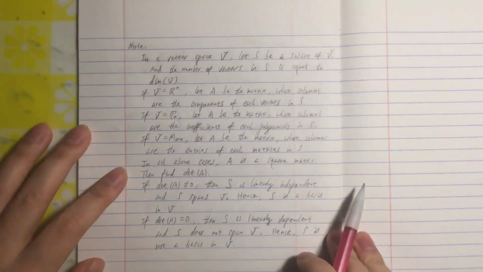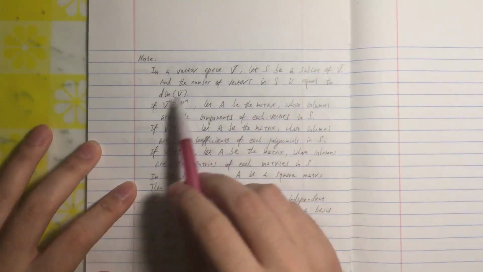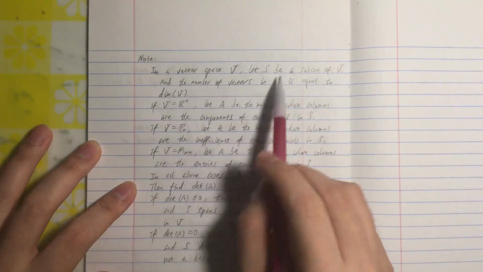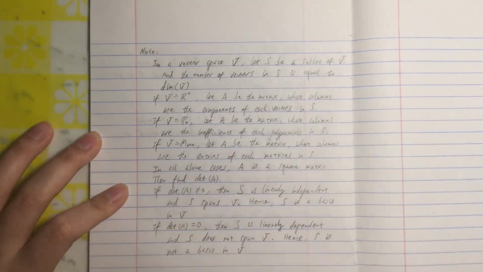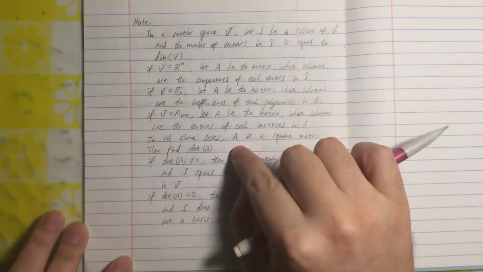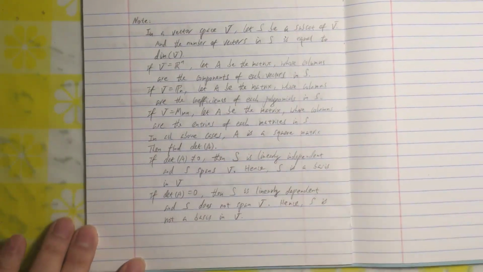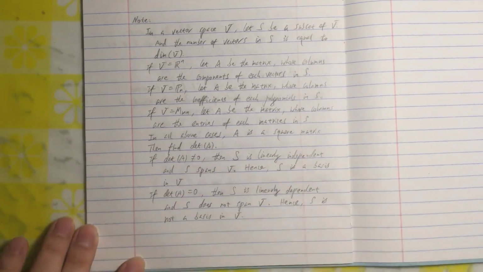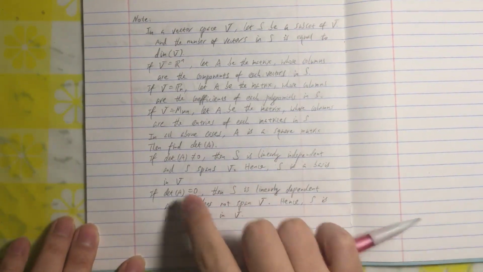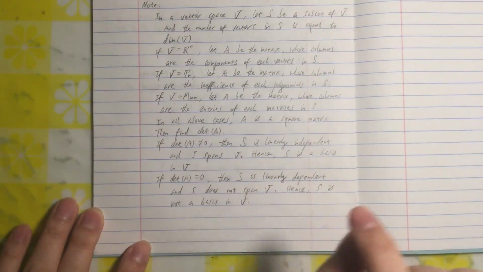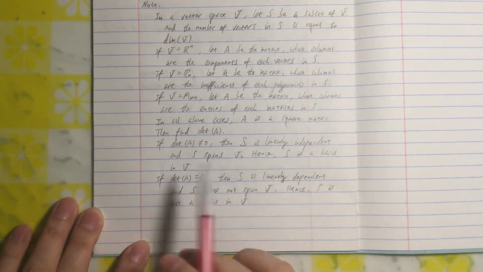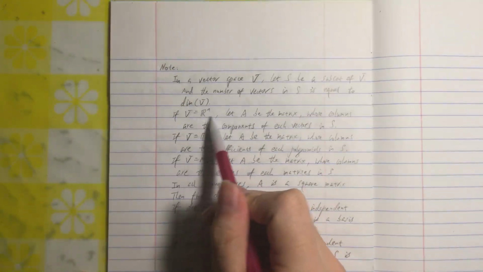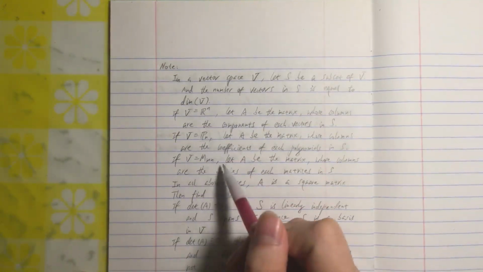So, if the dimension of V equals the number of vectors in S, in these 3 special cases, we can form a square matrix A. Then take the determinant of A. If the determinant of A is not 0, then S is a basis in V. If the determinant of A is 0, then S is not a basis in V. So keep this rule in mind. This rule only works for these 3 special cases: Rn, Pn, and Mn.